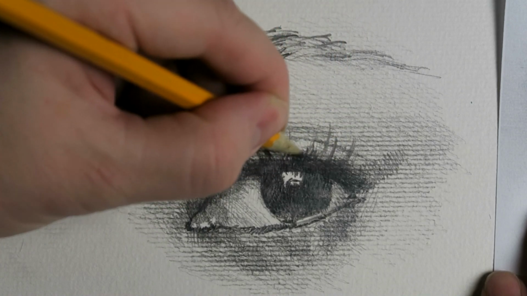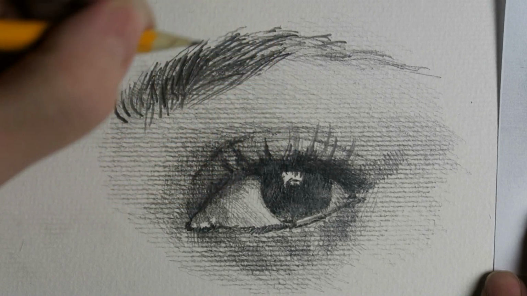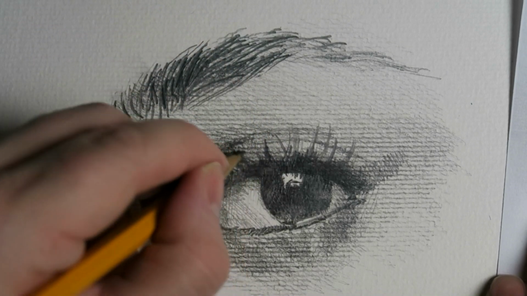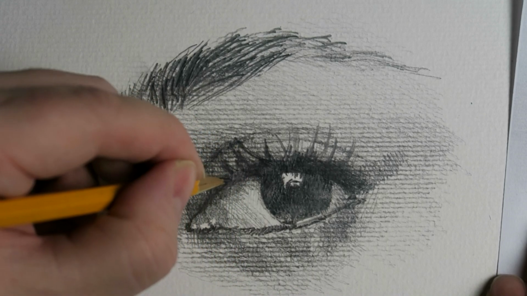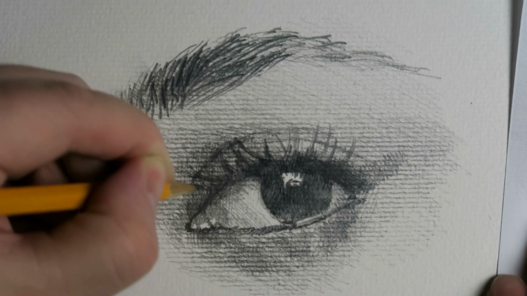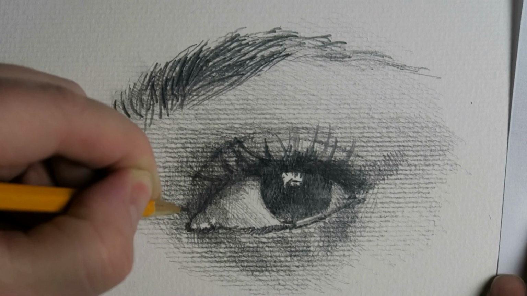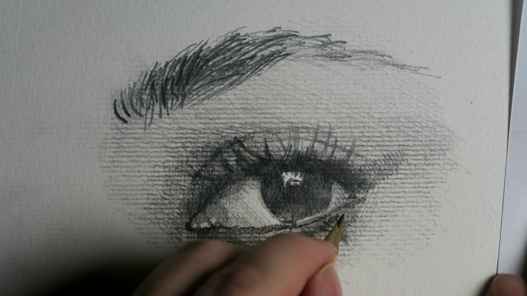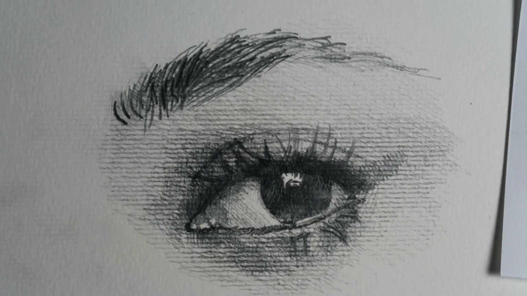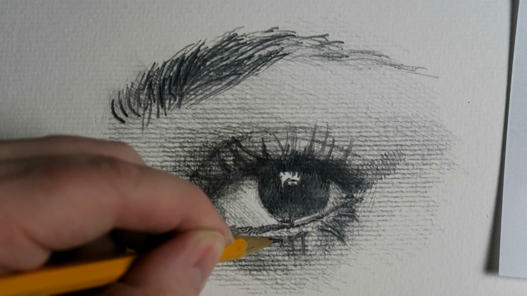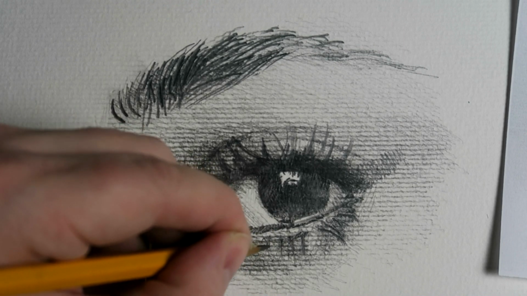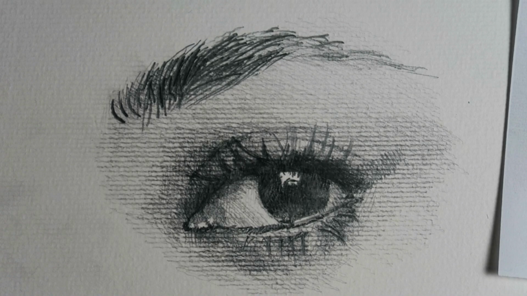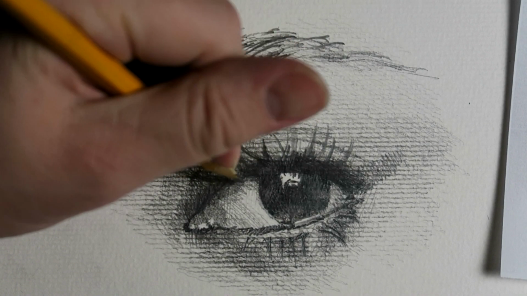Adding the eyelashes. These eyelashes have to have a certain dynamic almost, in the sense that they are not just straight lines, but they have a certain form which is lively.